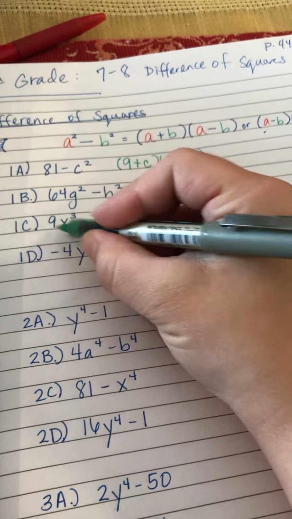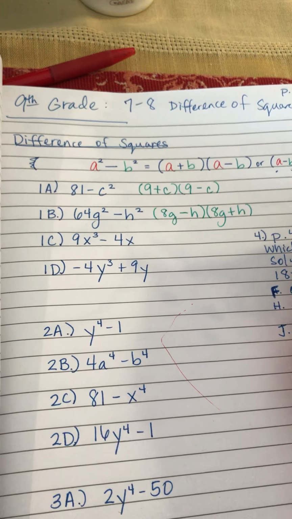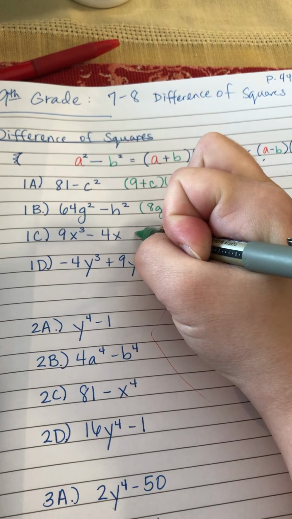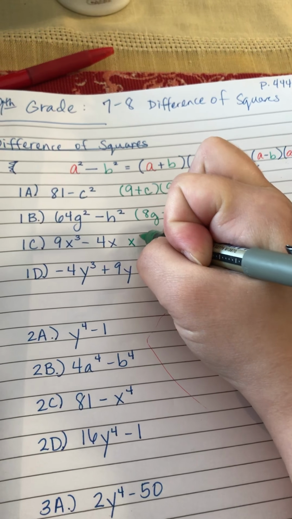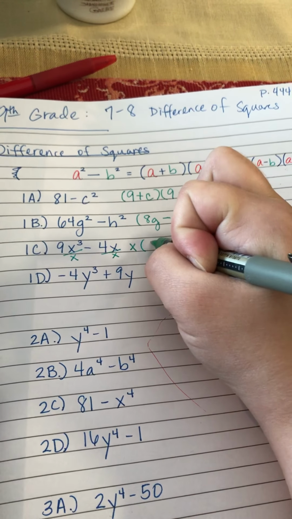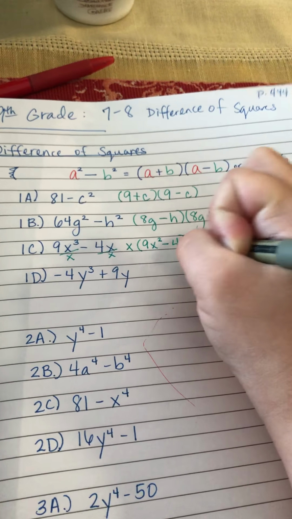Here again, this one has two terms that have an x in it. So first, what you're going to do is factor out the greatest common factor. They have a factor of x. So we're going to factor that out. And we get 9x squared minus 4.